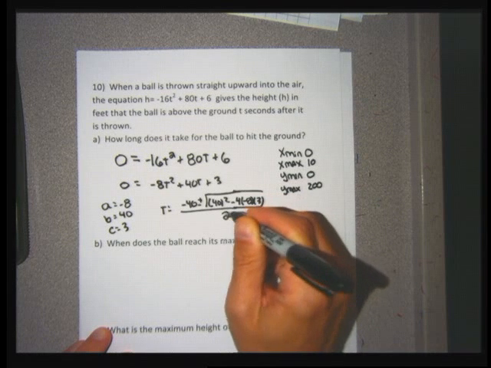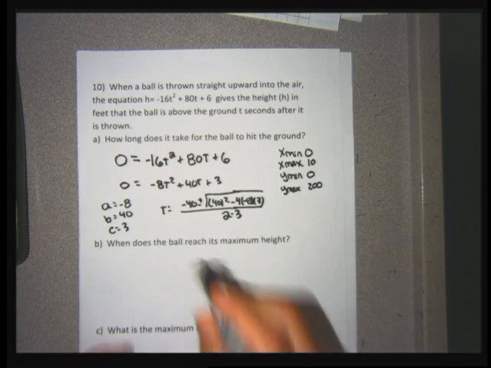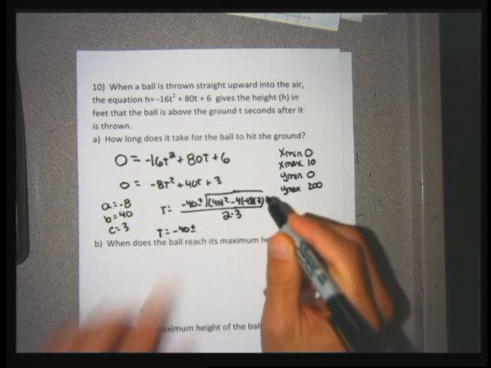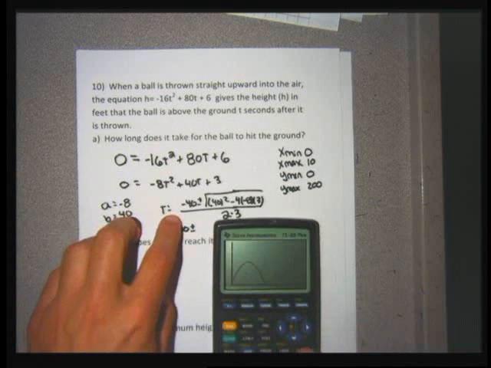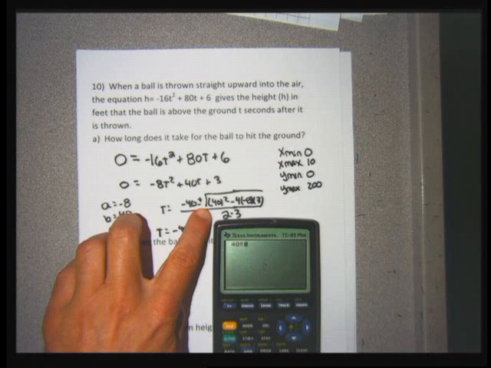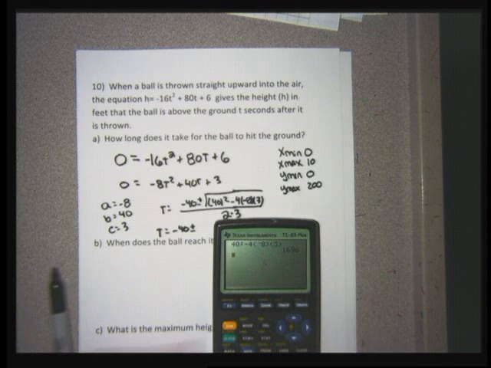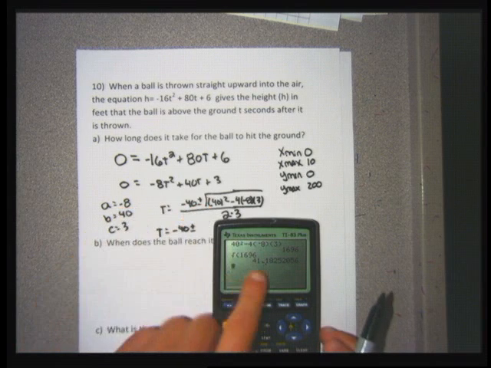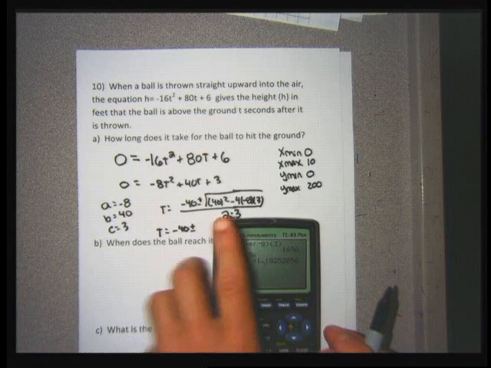Under the square root, I get 1696, and the square root of 1696 is 41.18. So I get negative 40 plus or minus 41.18.